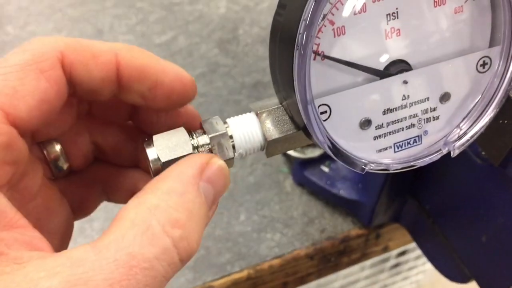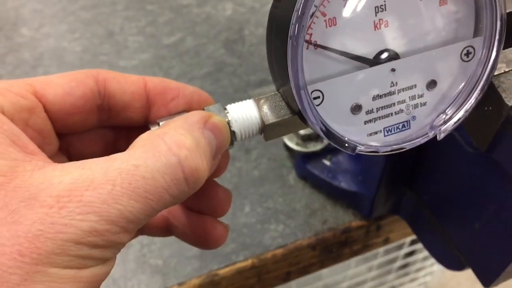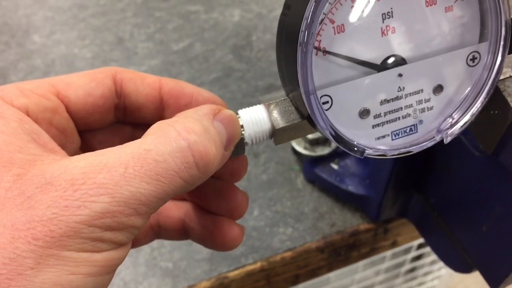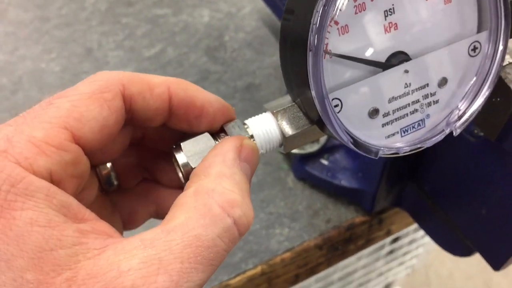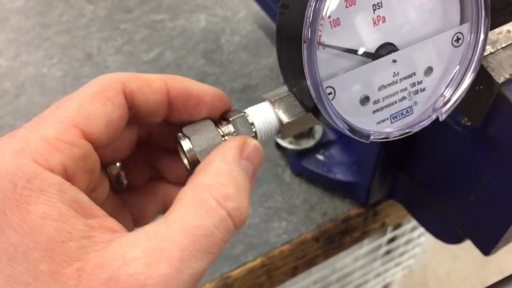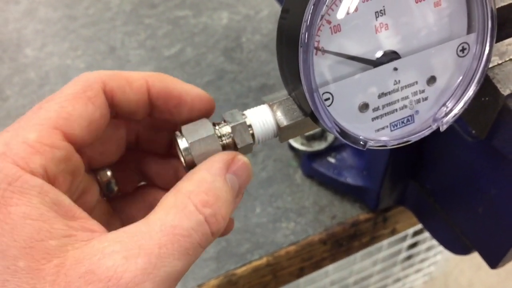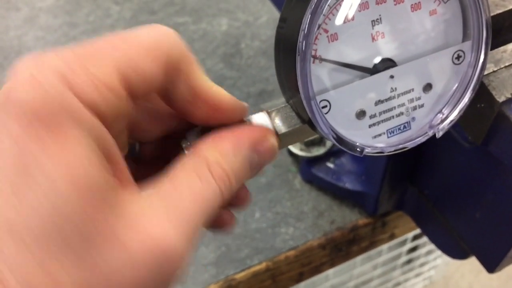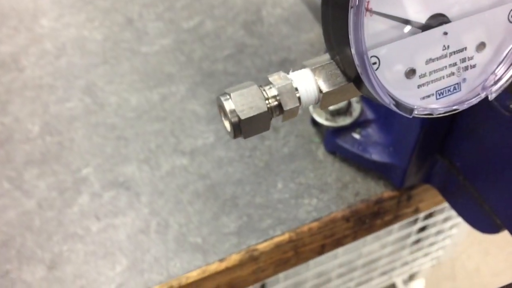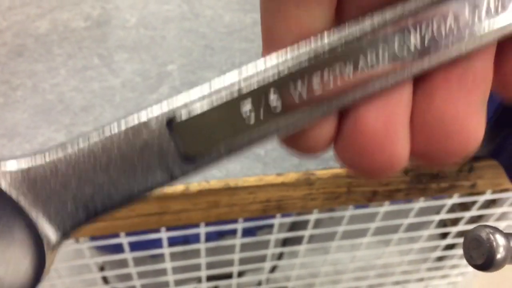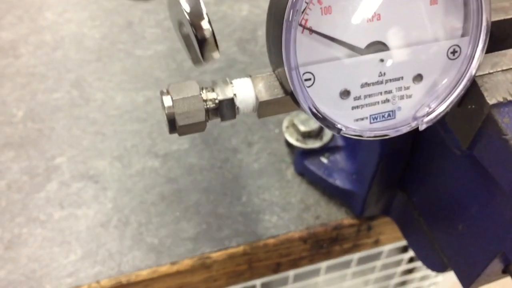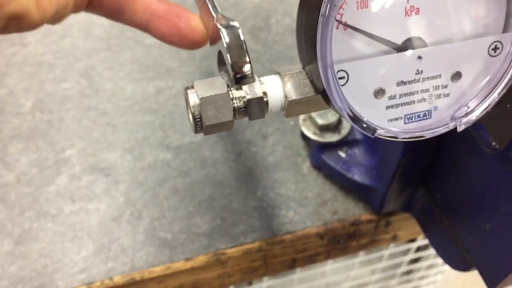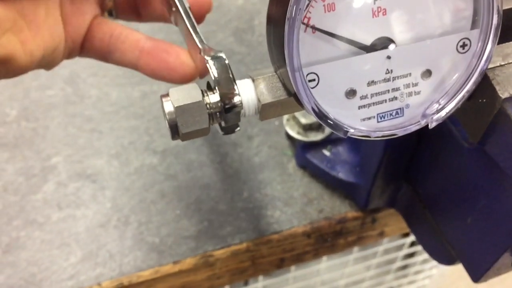Alright, so I've got this in just hand tight here, you can see. So this is what I was talking about. Now that we're turning this in, we're going to be turning this in clockwise. Since we put that Teflon tape on clockwise, it's going to stay on. So I can go ahead and just hand tighten this, and then I have a 5/8 wrench here we're going to be using, and just wrenching right here on the fitting and snugging it in to place on the gauge.